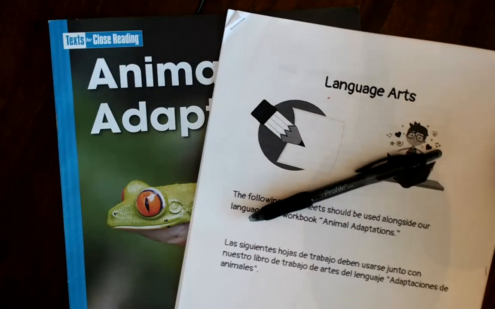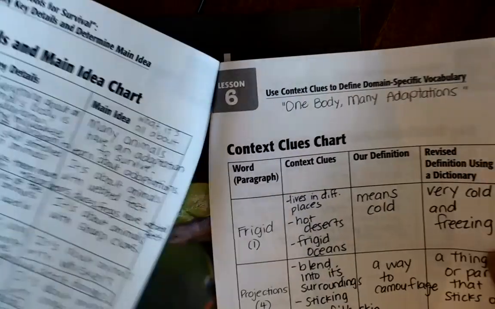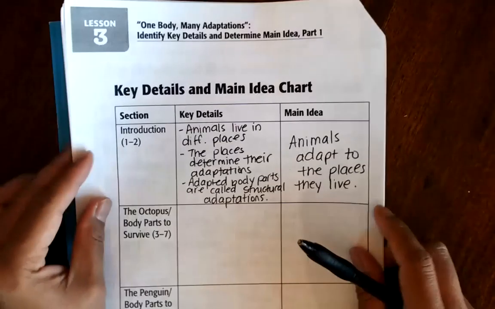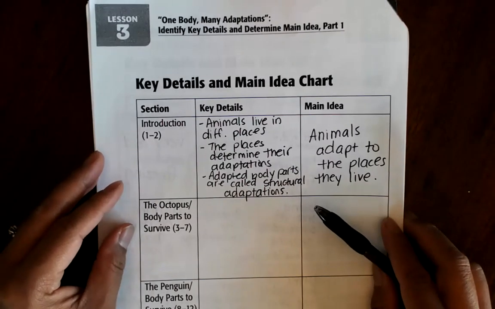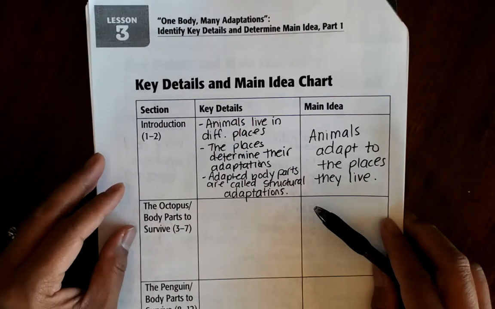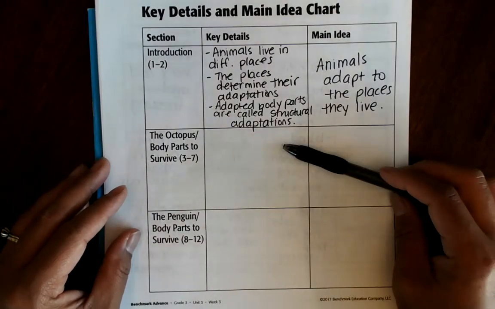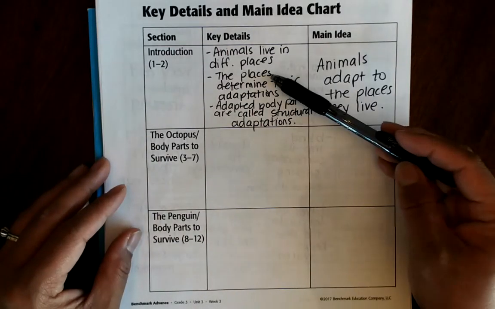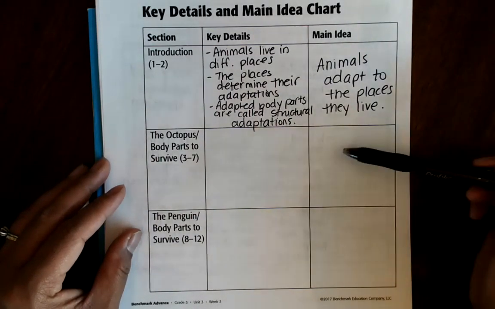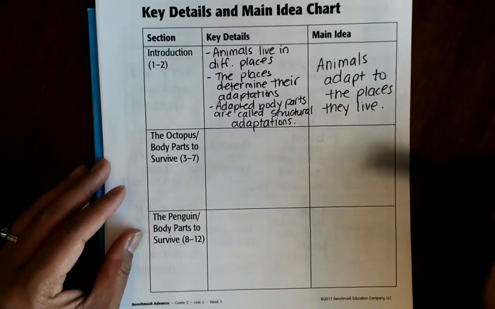Welcome back, guys. So let's turn our packet to Lesson 3, and we started it yesterday where we were going over the key details and the main idea chart for our newest reading called One Body, Many Adaptations. Today, we will go over the octopus body parts and the penguin body parts. And remember, we're finding key details from all of our paragraphs, and then we're going to summarize it by writing down the main idea. All right?